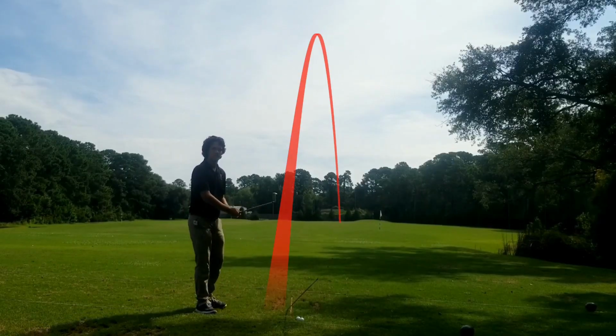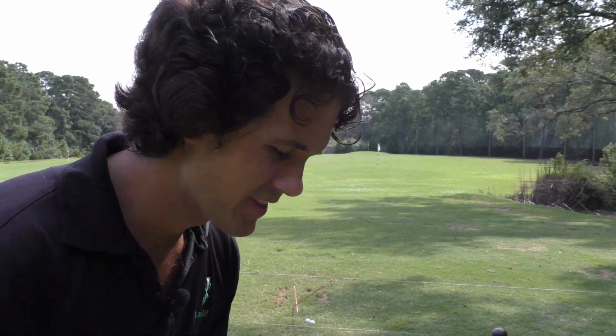Powerful fade right there. One last little bonus for today. I'm going to be hitting some super curvy shots, so we're going to have some fun. Really, the biggest curves I can hit, so the most in to out or the most out to in I can swing.